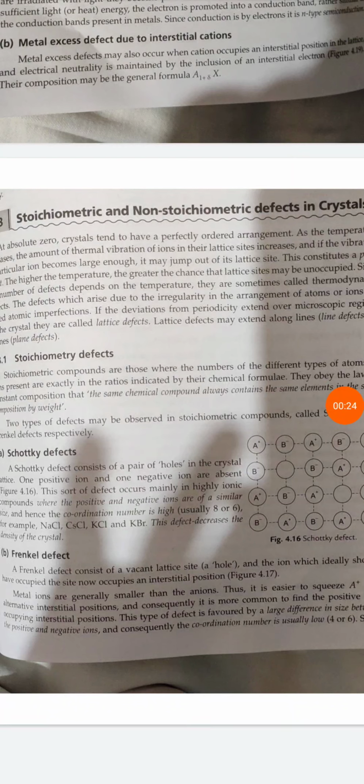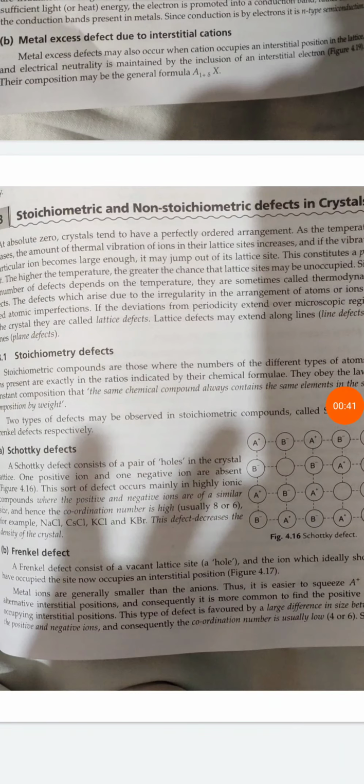As the temperature increases, the amount of thermal vibrations of ions in their lattice sites increases, and if the vibrations of particular ions become large enough, an ion may jump out of its lattice site, and this constitutes a point defect. The higher the temperature, the greater the chance that lattice sites may be unoccupied. Since the number of defects depends on the temperature, they are sometimes called thermodynamic defects.